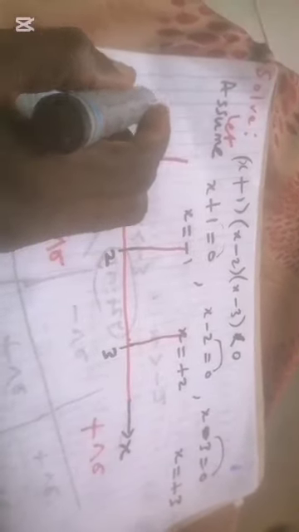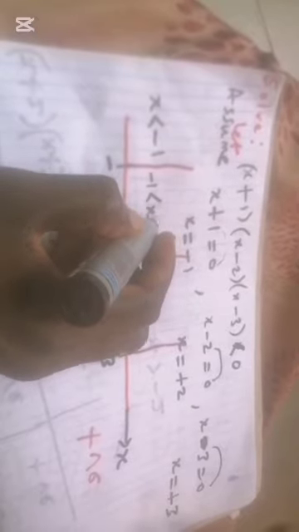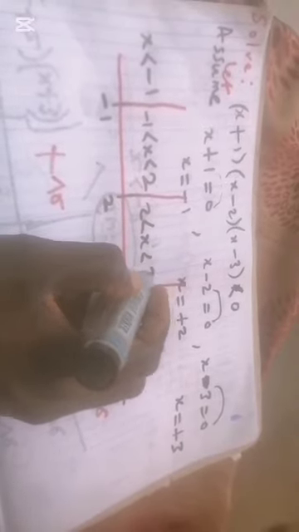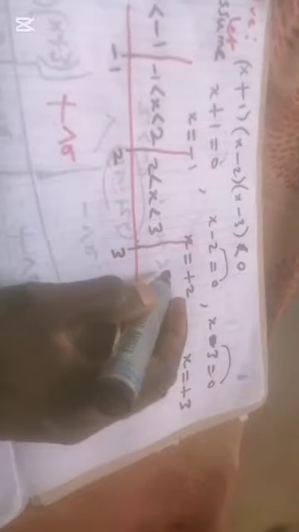Now the next thing we're going to do is draw a tall line here. Can you see what I'm doing? A tall line, yes. Now, why did I draw the tall line? Let me explain. This side means x is less than minus 1, so anything that's less than minus 1 will be here. This side means minus 1 is less than x is less than 2, so any number here is between minus 1 and 2. And this side, 2 is less than x is less than 3, so any number here will be between 2 and 3. And finally, this side, x is greater than 3.